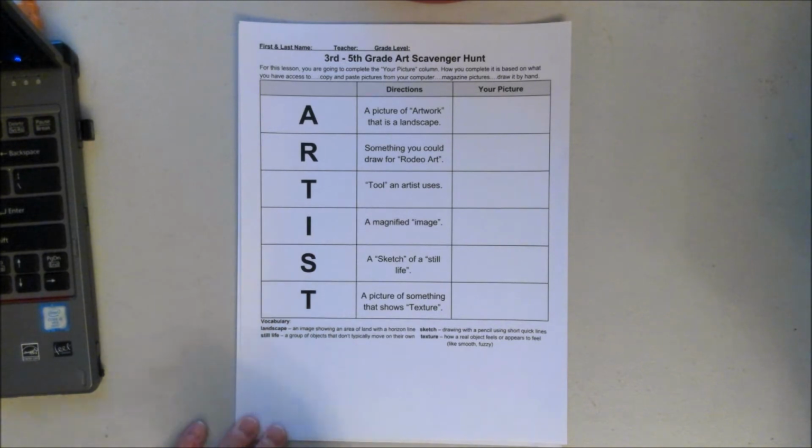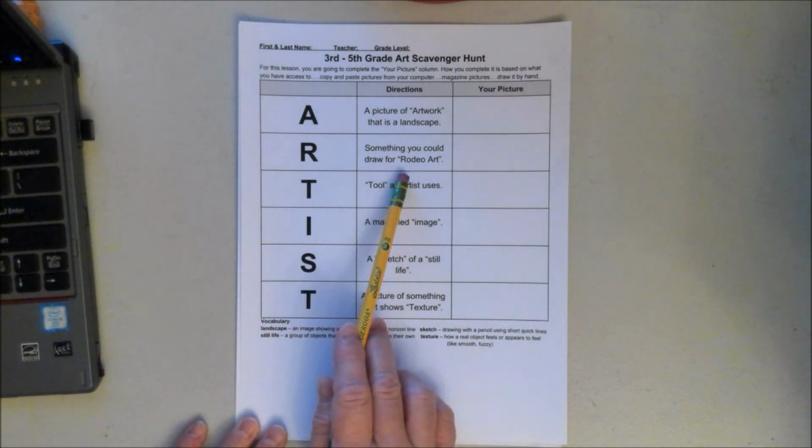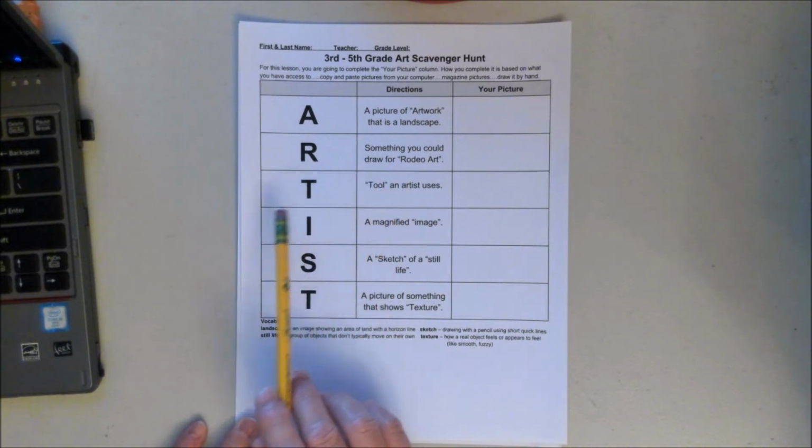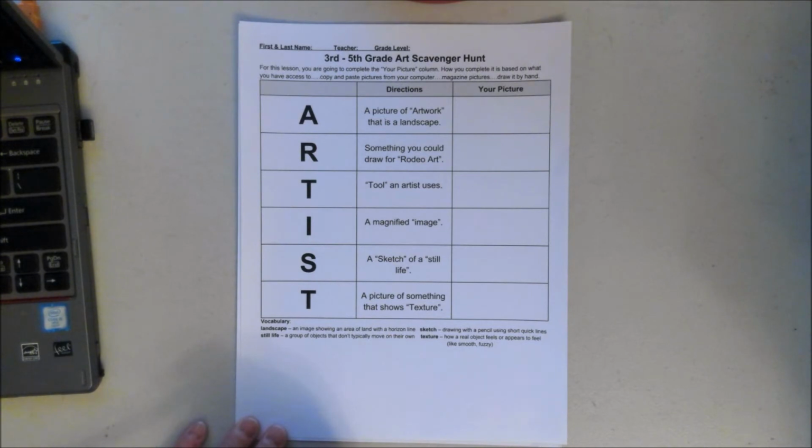R is something you could draw for rodeo art. If you've been in the Houston area for any amount of time at all, you know that in March we have the rodeo every year, and we all participate in the rodeo art competition. So the rodeo is where the cowboys and cowgirls exhibit animals, and they also exhibit artwork. They ride horses and bulls, and they lasso cows and many things like that. So anything that you might draw for rodeo art, any kind of farm animal, anything that shows Texas, or anything that you might see at the rodeo.